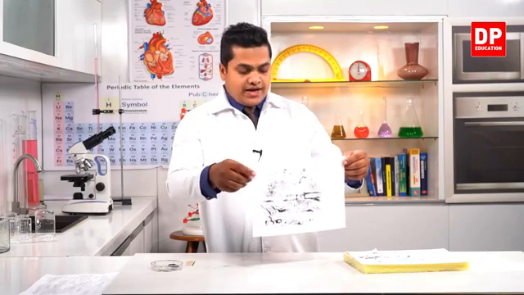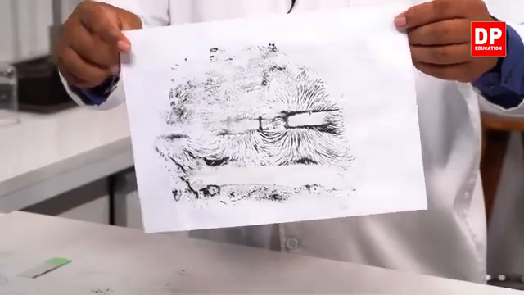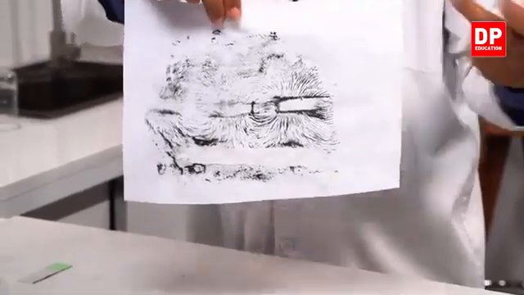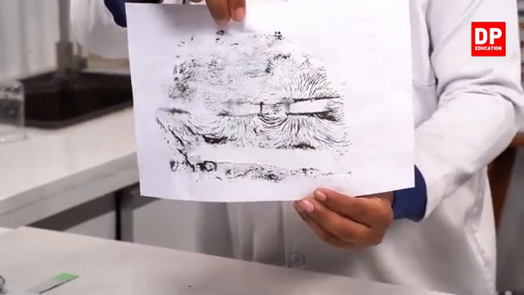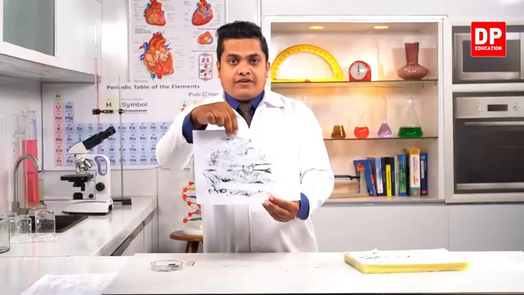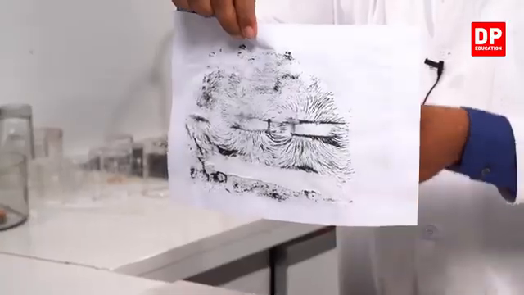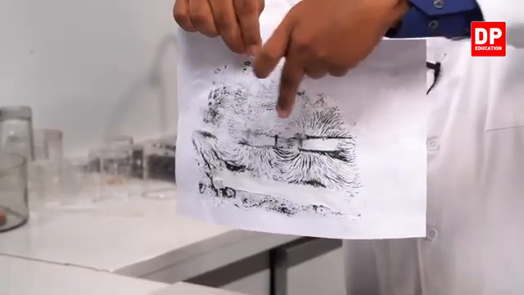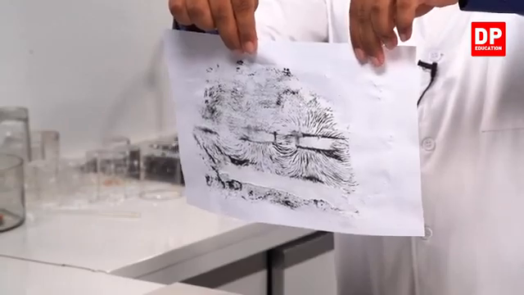Here you can see the magnetic field lines of the two magnets. The magnetic field lines of the two magnets are facing each other. It's clear to us that the magnetic field lines are facing each other. You can clearly observe the pattern, how the magnetic field lines are facing each other. So these are unlike poles.